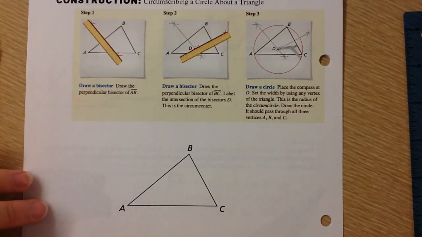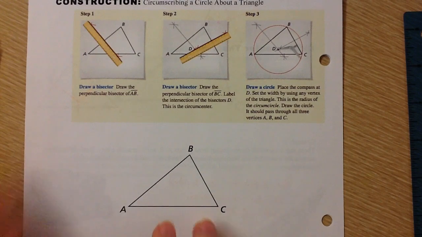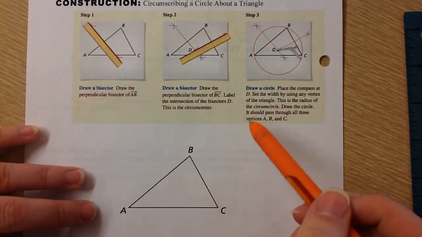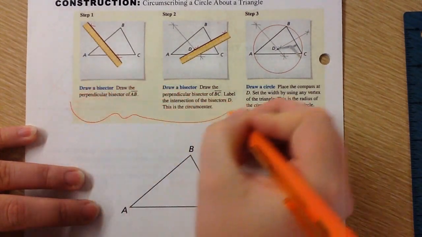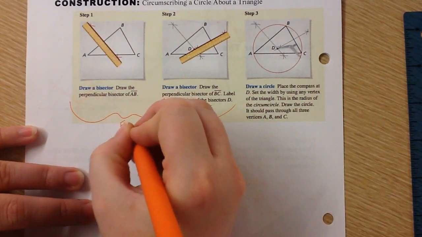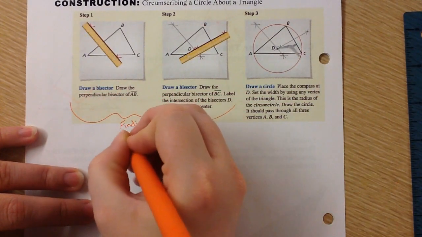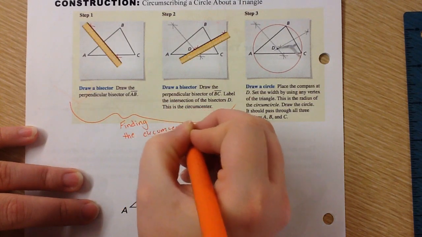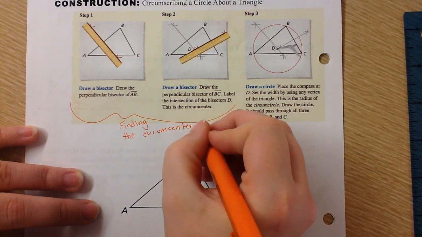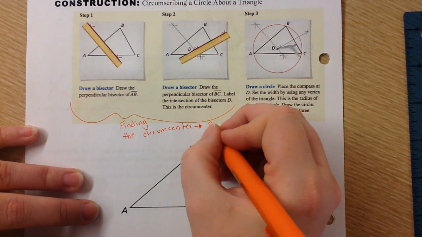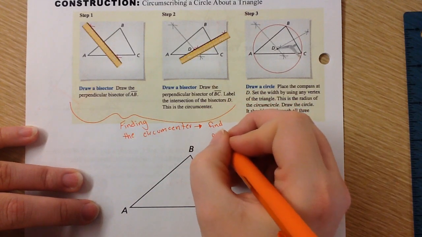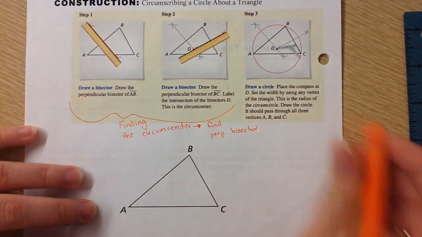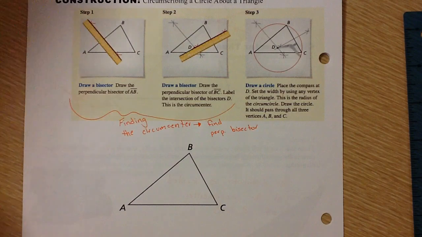So to do that, first you need to find the circumcenter. And so that's these first 2 steps, actually finding the circumcenter. But to find the circumcenter, you need to find perpendicular bisectors. So we're going to perpendicularly bisect the sides.